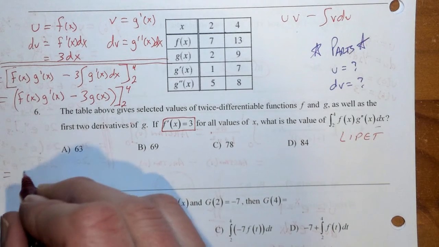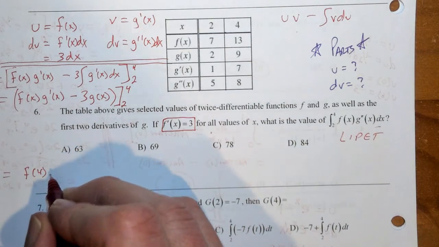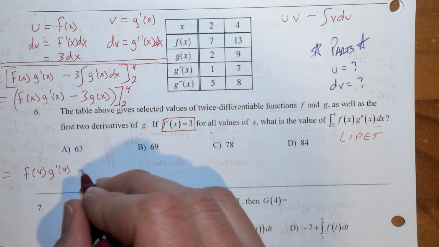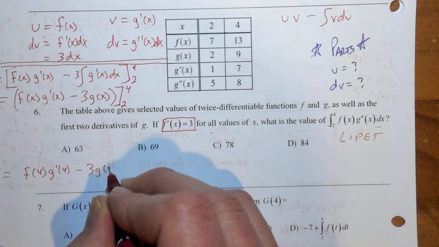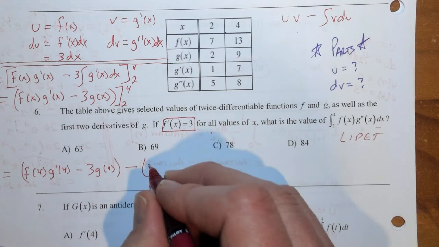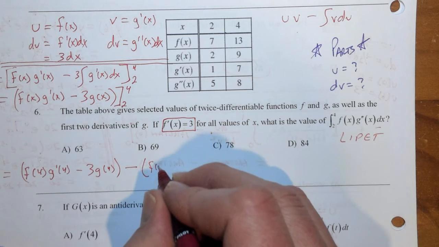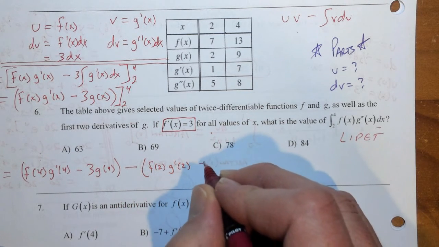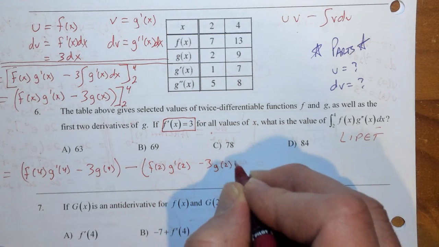So that means we're going to have f of 4 times g prime of 4 minus 3 times g of 4, minus, and now the same thing but with 2, f of 2 g prime of 2 minus 3 g of 2.